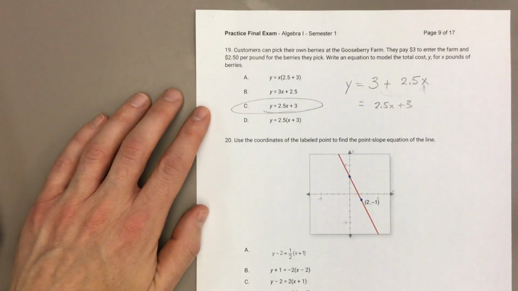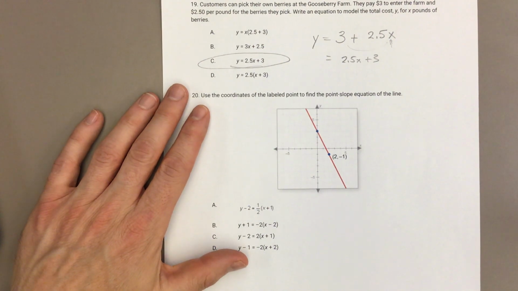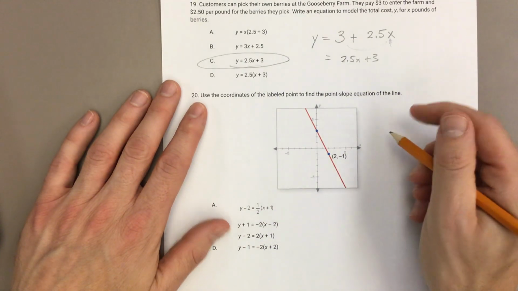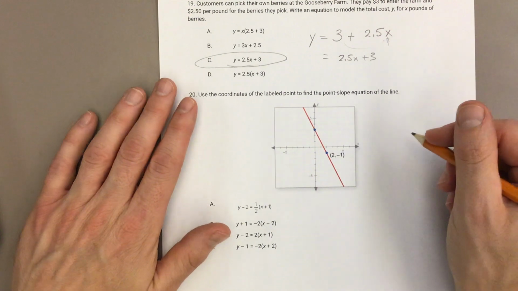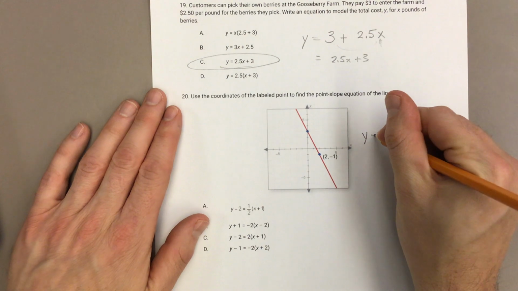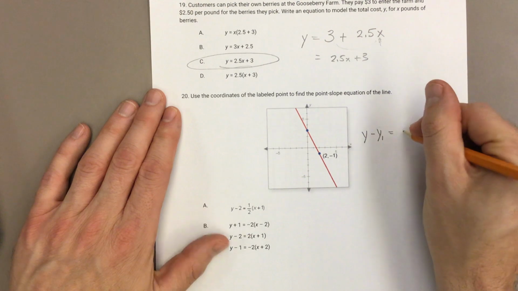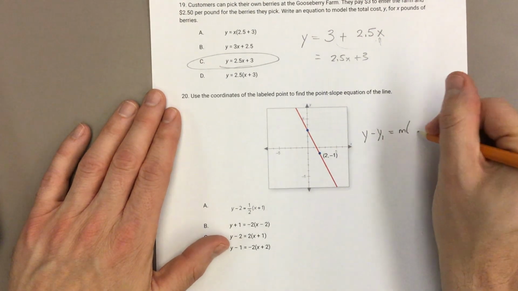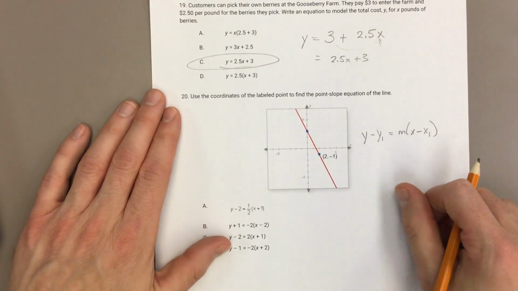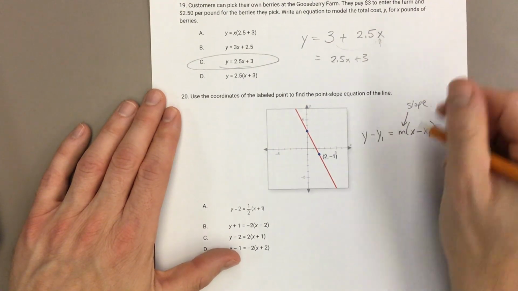Number 20, use the coordinates of the labeled point to find the point-slope equation of the line. Okay, so we need point-slope, which is a little bit different. Again, there's a chart on the wall labeled point-slope equation of the line, and it's got a formula that looks like this: y minus y1, that's a specific point, equals m times x minus x1. That's the point-slope equation for the line.